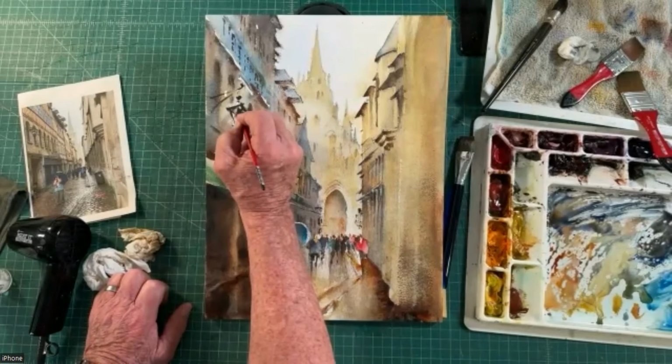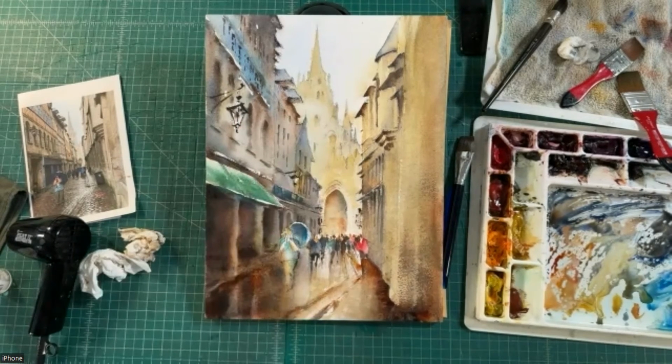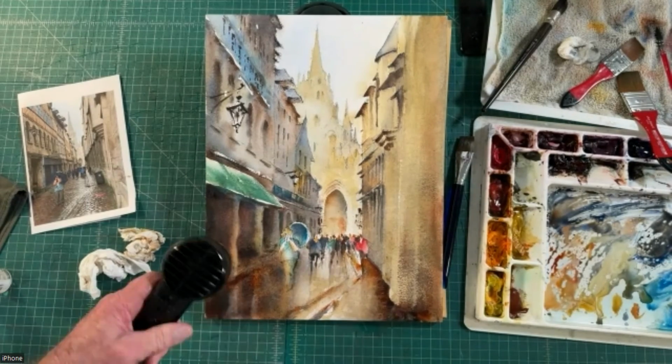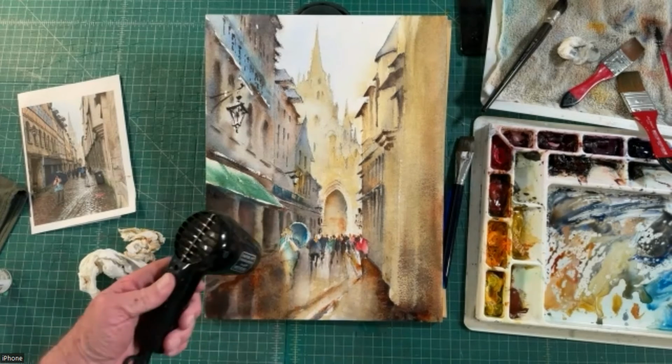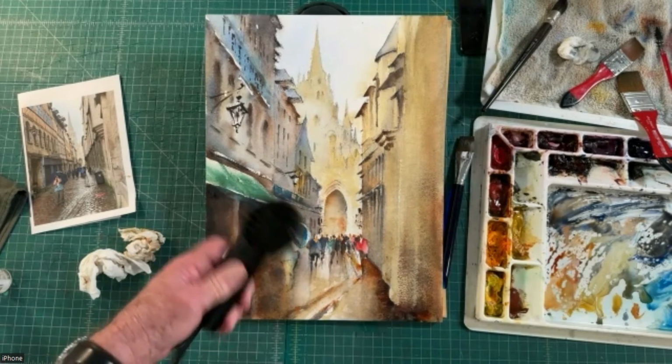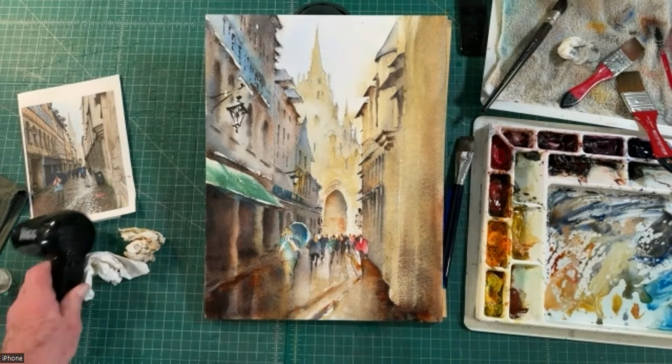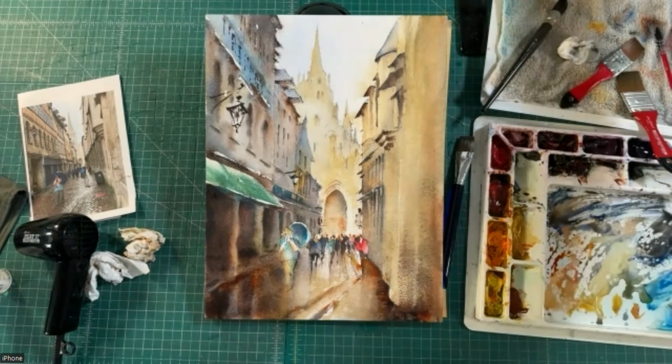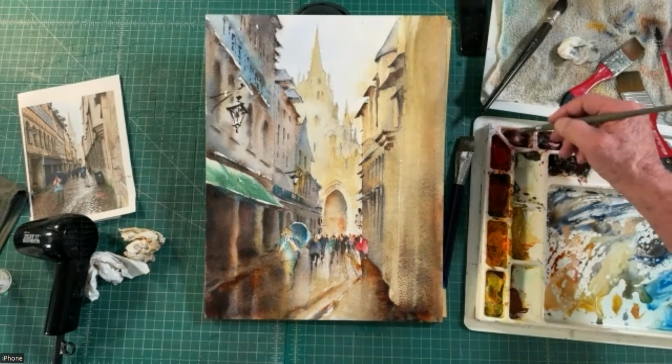Maybe that. And get her elbows and forearms, and we should be about done.